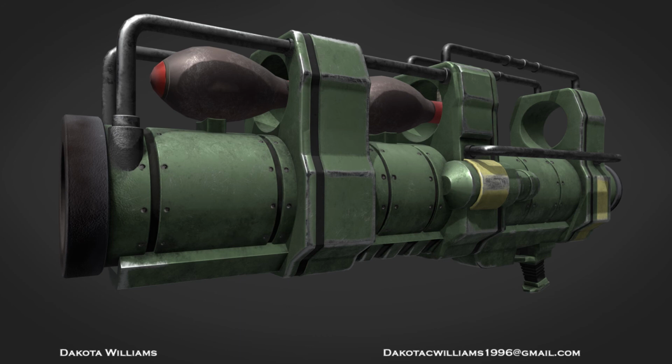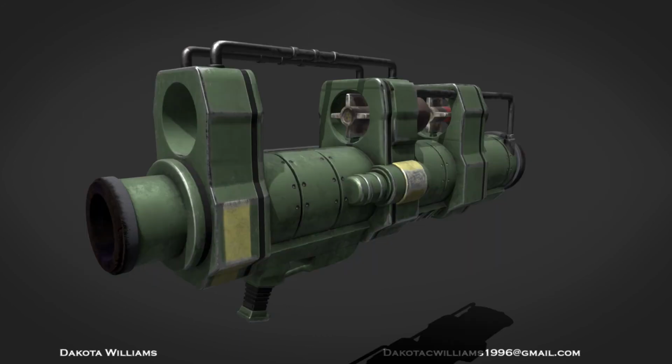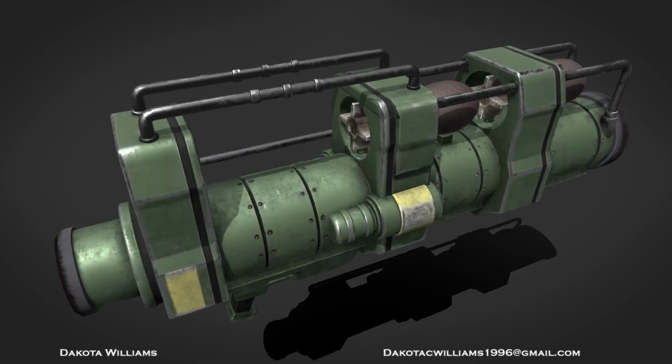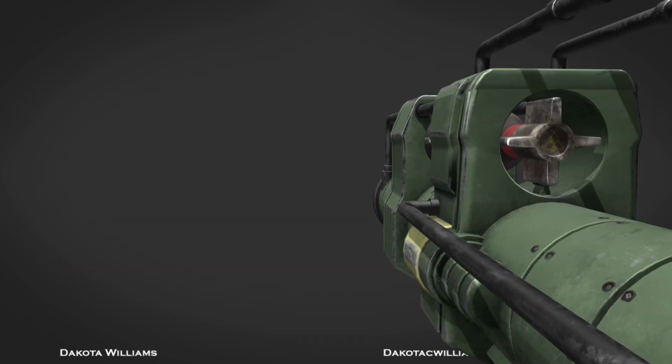Overall, the rocket launcher was a success. It looked really good, got approved by the leader, the game director, and is now in the game being animated and ready to go. This is a finished project.